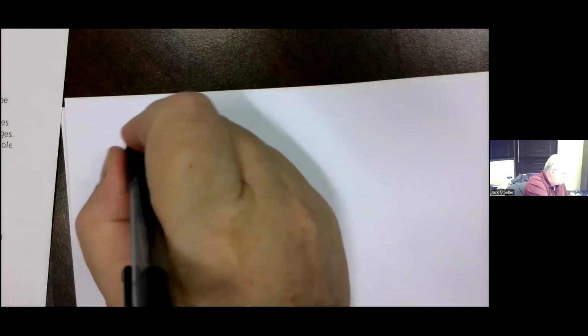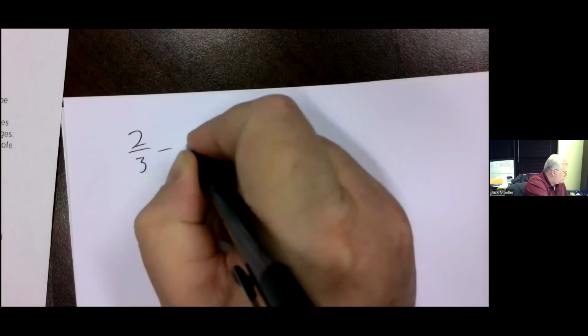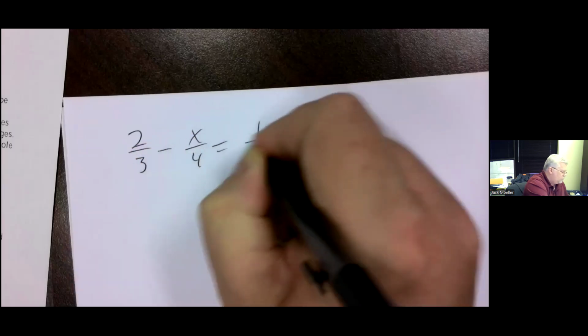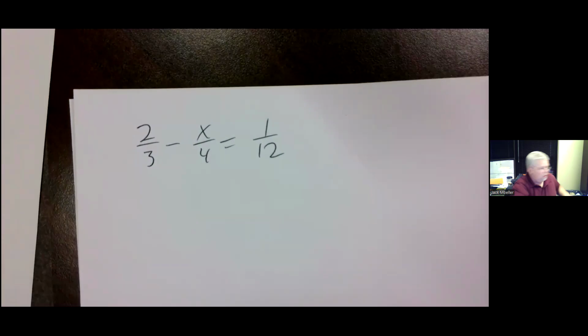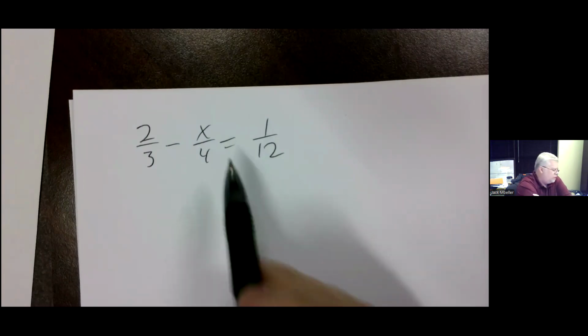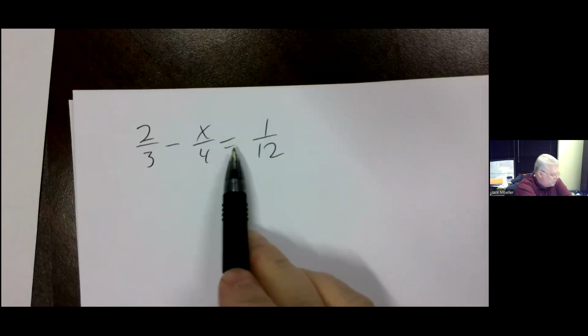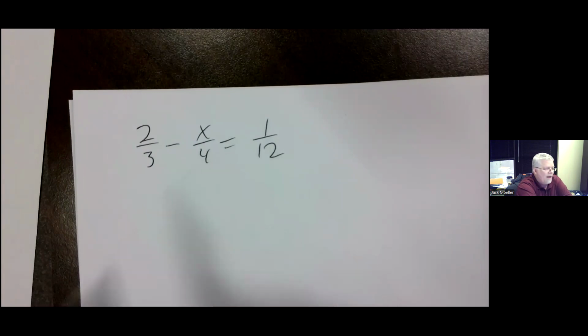So we can solve 2/3 over x minus 4 equals 1/12. One nice thing about equations with fractions is you can actually get rid of the denominator, whereas that was just an abstract, and there was no equation here. You can't get rid of the denominators. They're there no matter what.